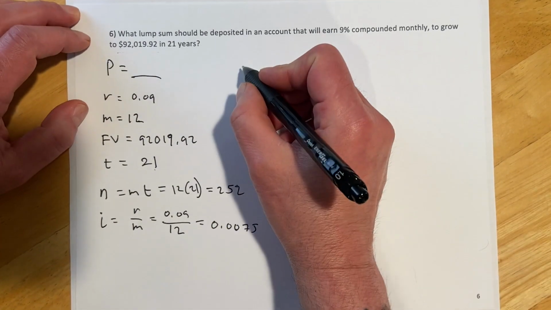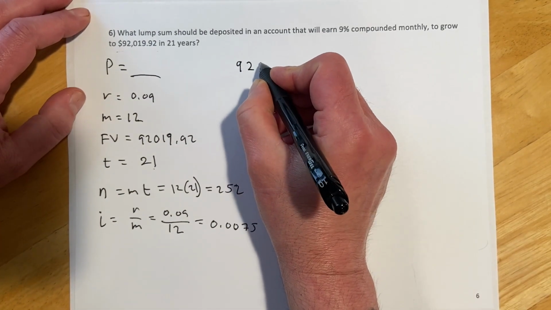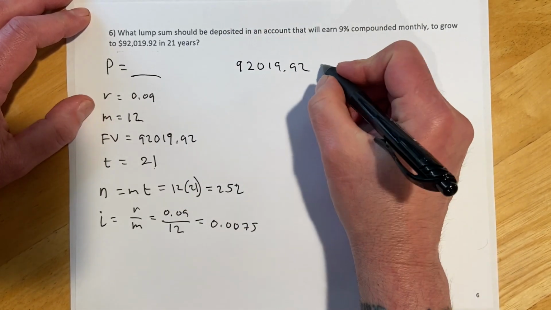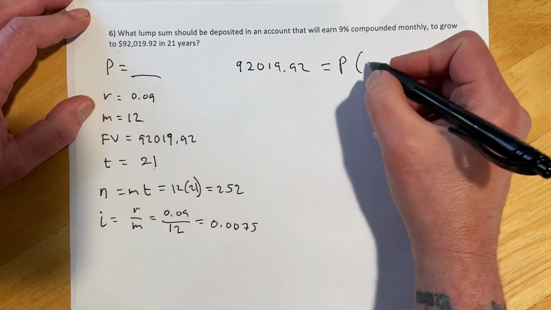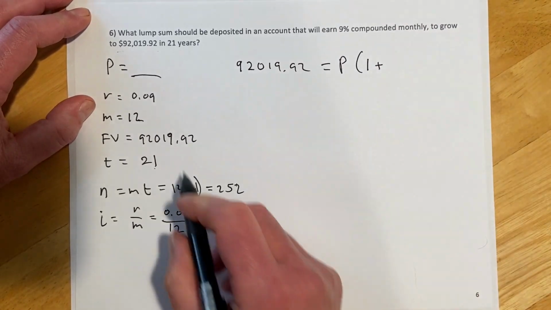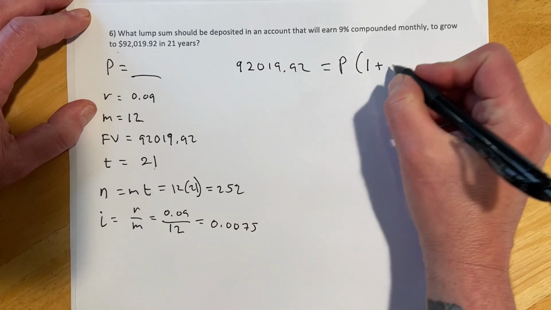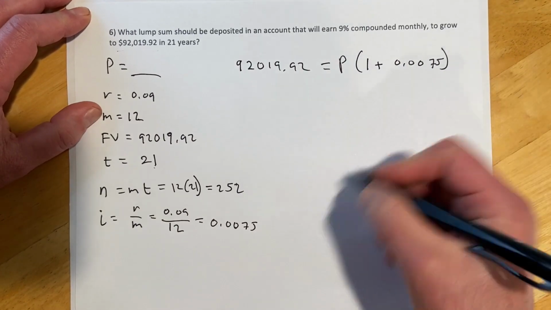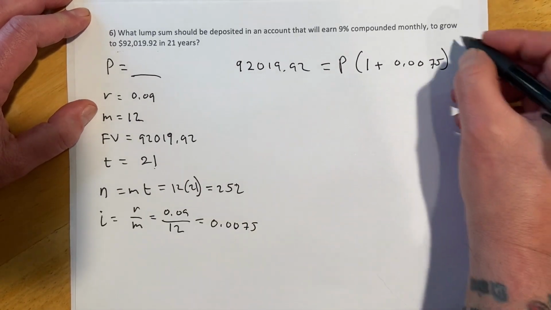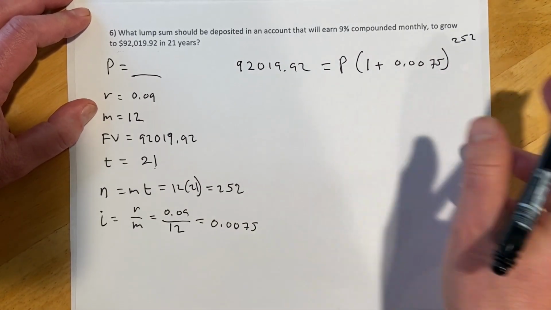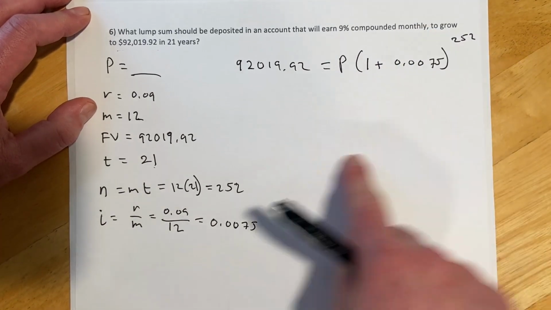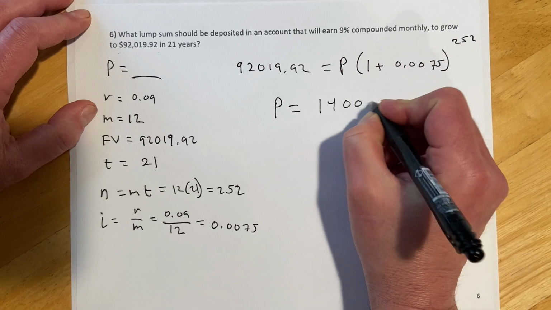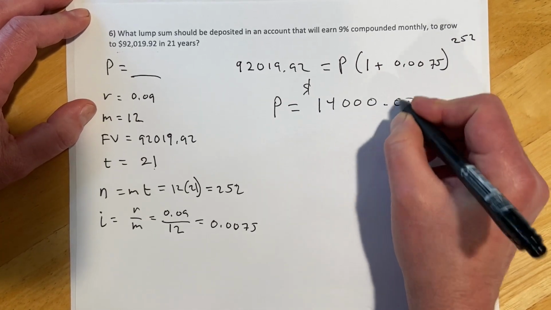Plugging this into the formula, our future value equals our principal, which is what we're trying to work out, times 1 plus I, so 0.0075, raised to the MT, which is this N, 252. I threw this in a calculator and divided it into the future value, and I got the principal to be $14,000.